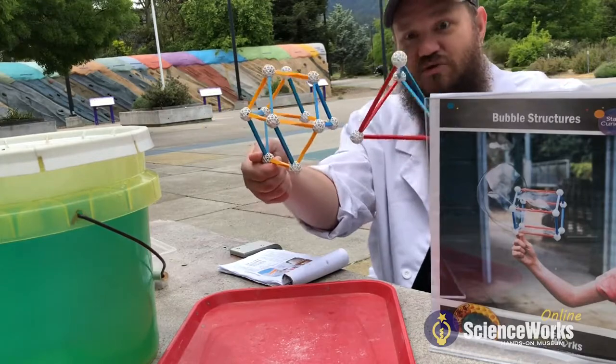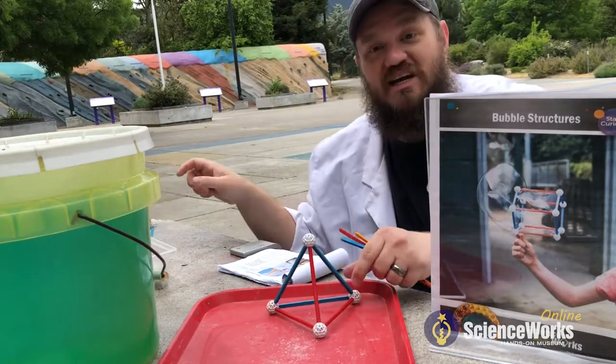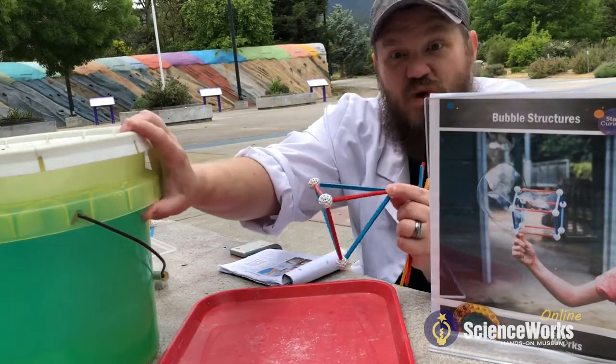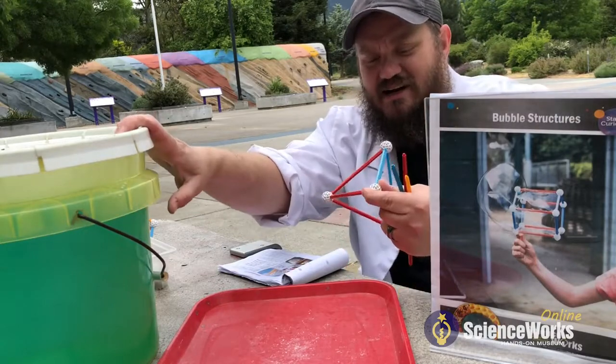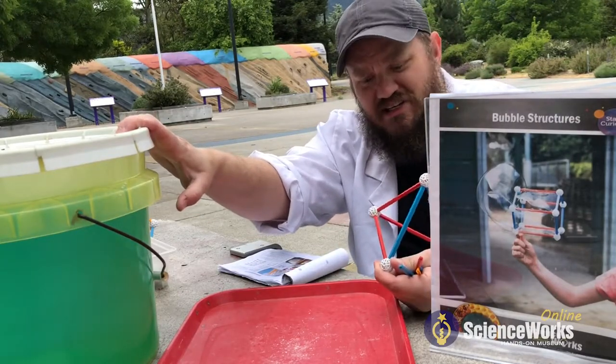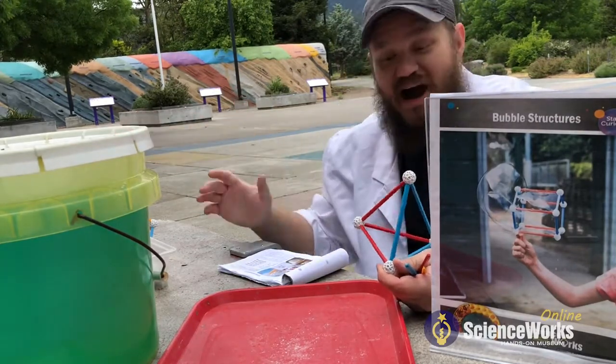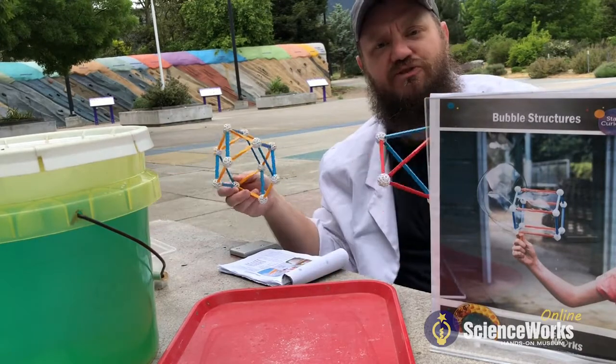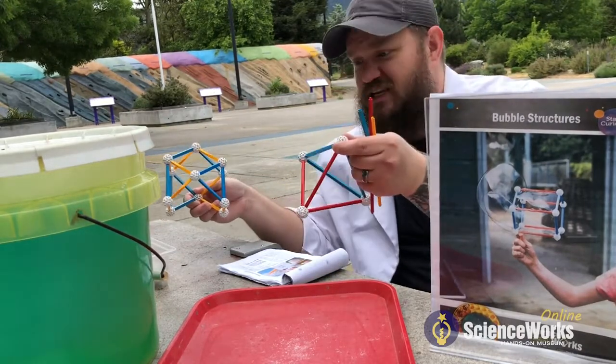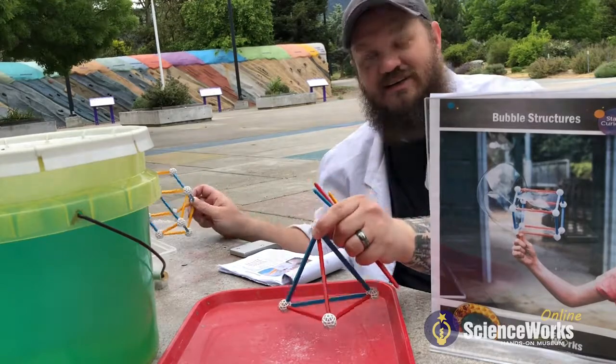or this over here. So what we're going to do, we're going to be dipping these into our ScienceWorks bubble solution and see if anything interesting happens. So start making your hypotheses. What's going to happen when we make some different shapes and we dip these into our bubble solution?